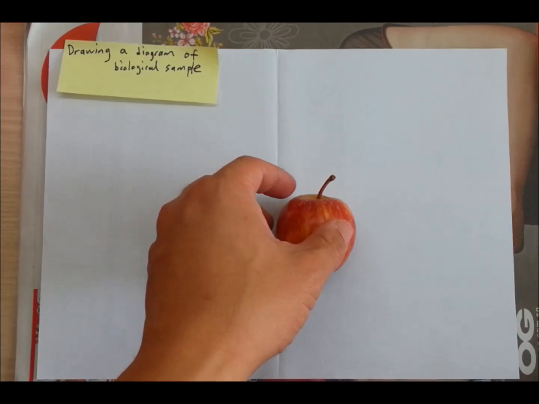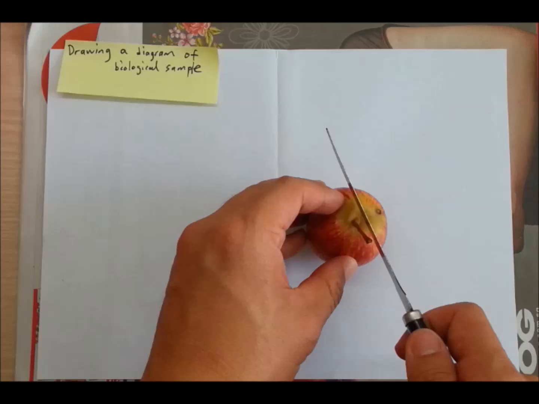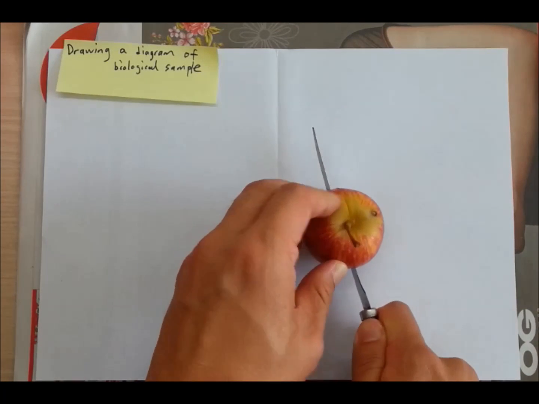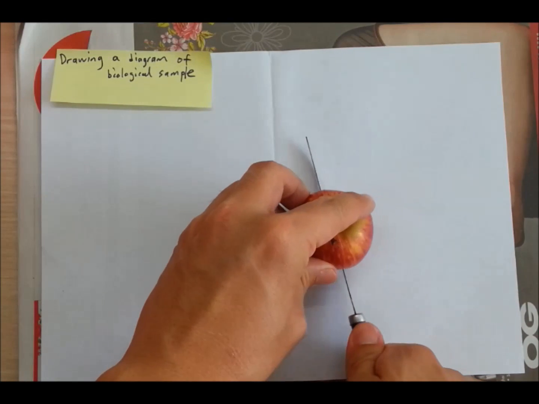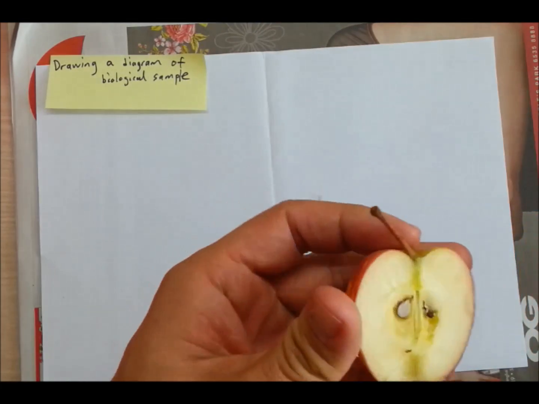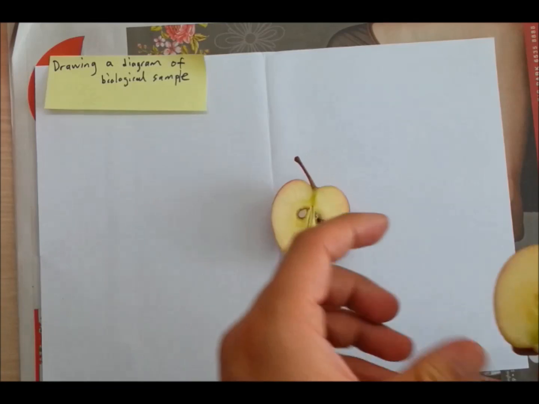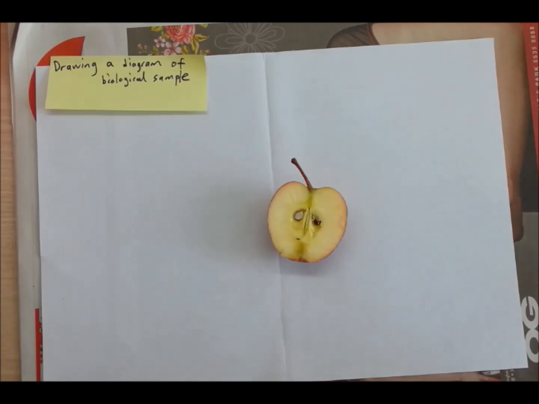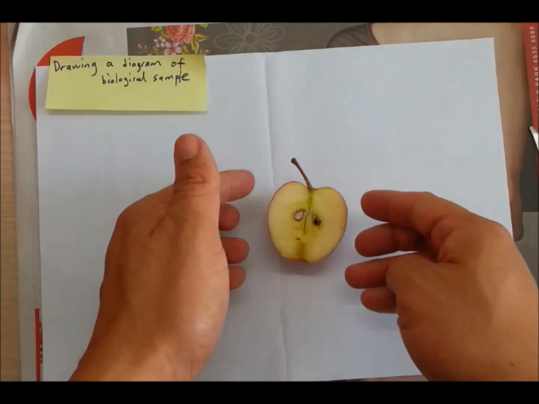Since they want a cross section, we should cut it in half. Let's use this because there's a stalk here.